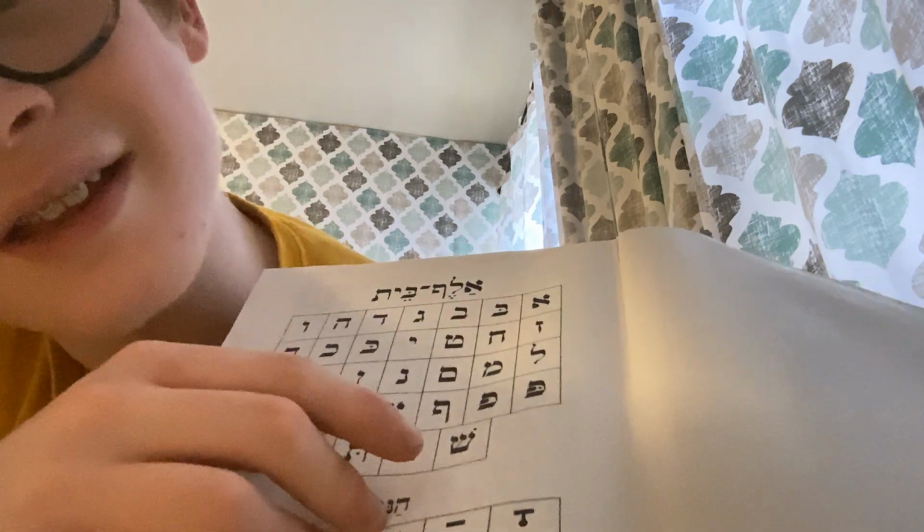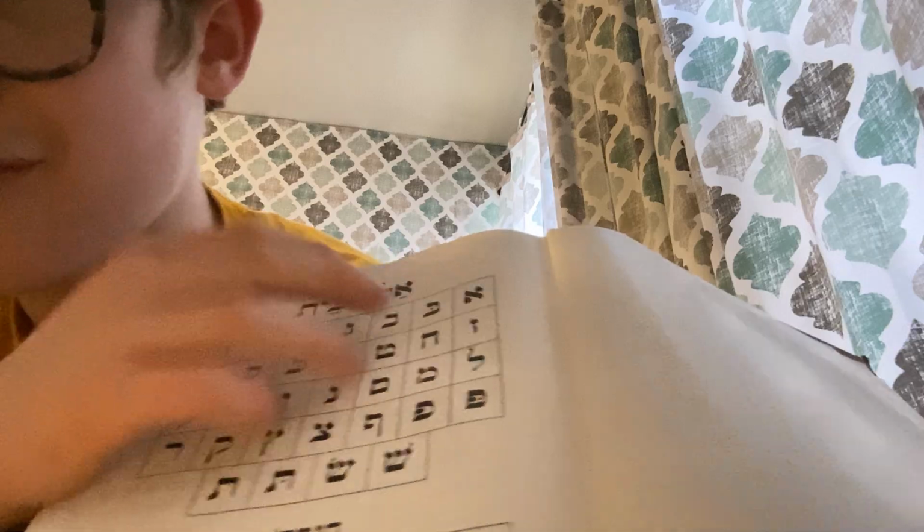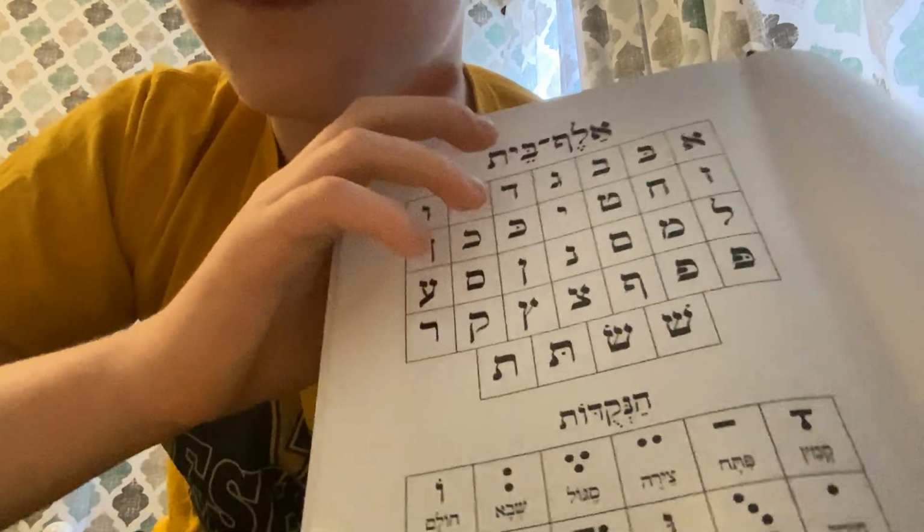But let's just see. You see how the Bays has a tiny little bit jutting out on the right side from the bottom, and Kaf doesn't. That's the difference. And if you remember, Bays and Vays are pronounced B and V, respectively. Kaf and Chaf are pronounced K and Ch, respectively.